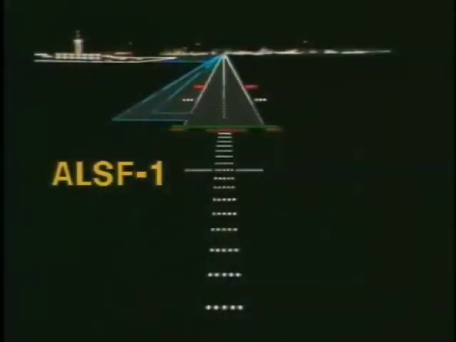Let's turn our attention now to airport lighting. When flying an IFR approach, you must positively identify the runway environment. During periods of low visibility, the first thing you will probably see is the approach lighting system guiding you to the runway. A common approach lighting system is this ALSF-1.